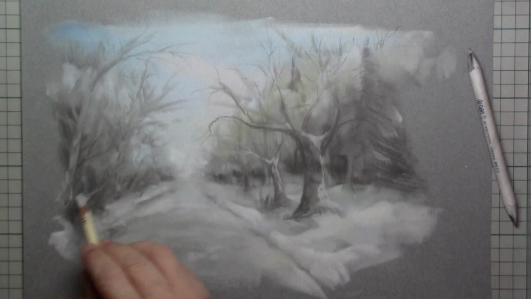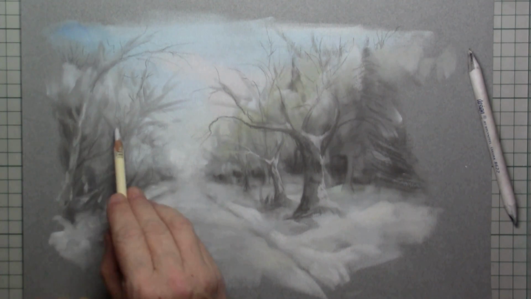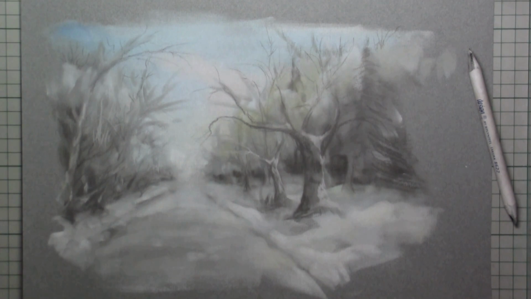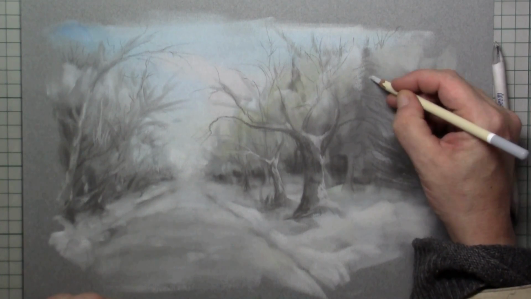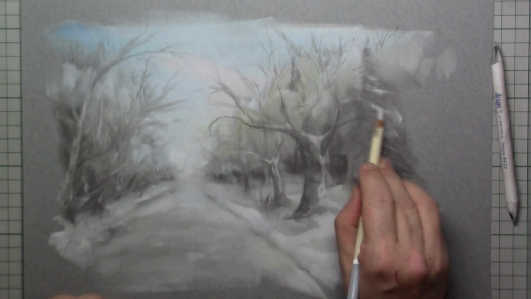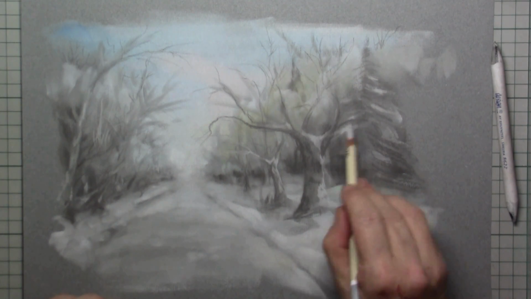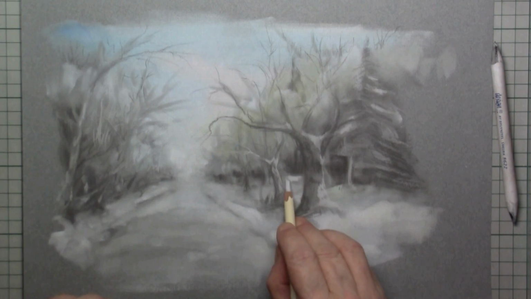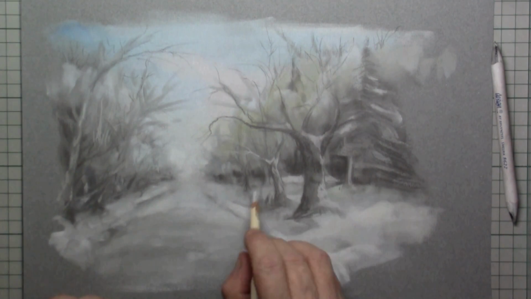Here, for instance, is a birch tree, and there are branches that are frosted over with a little bit of frost on them. So I just simply put in some light lines. Also here on the pine tree on the right, which had caught a little bit of snow.